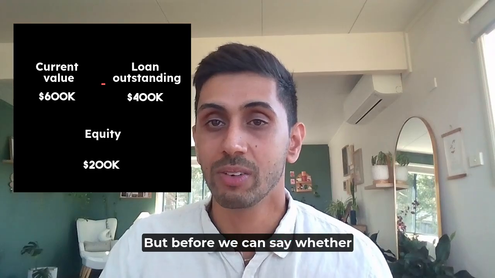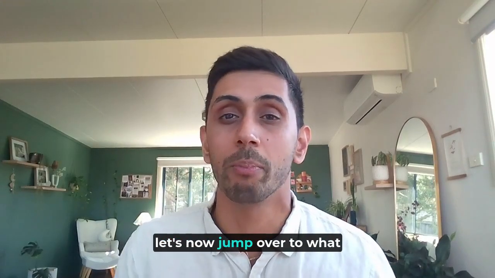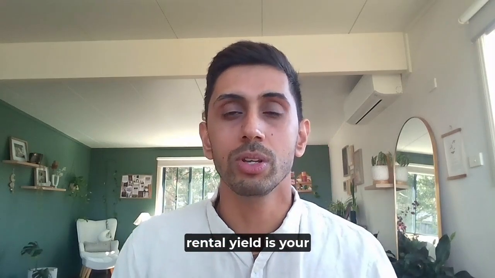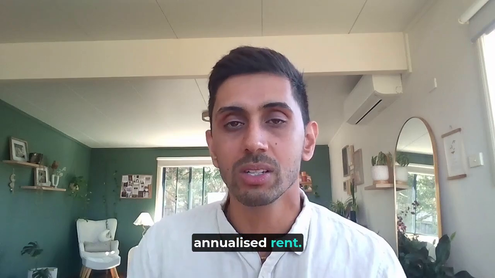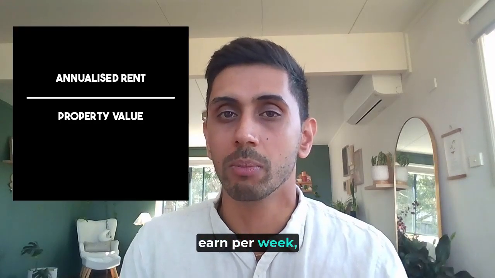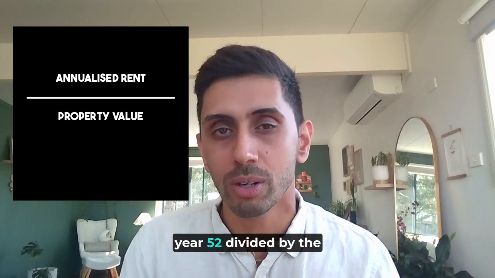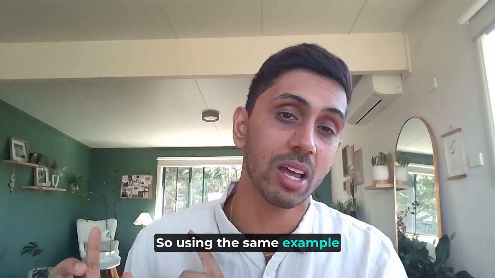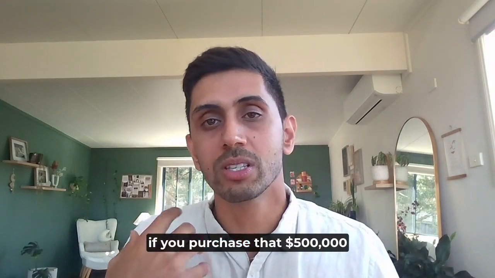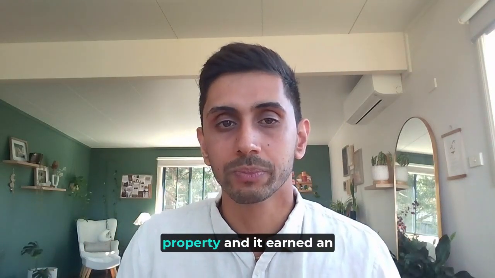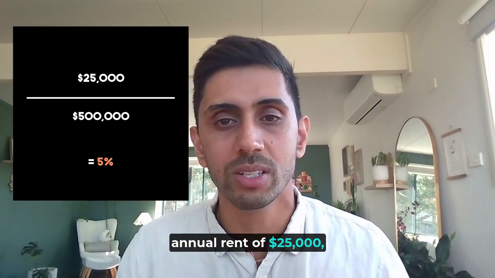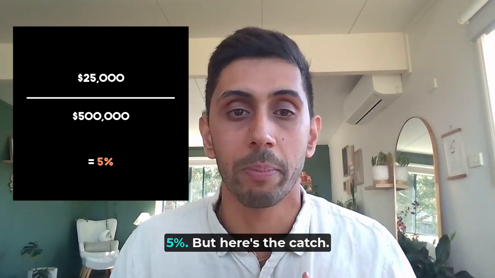But before we can say whether this is good or not, let's now jump over to rental yield. Well, in simple terms, rental yield is your annualized rent. So take the rent you earn per week, multiply it by the weeks in the year, 52, divided by the property value. So using the same example as before, if you purchased that $500,000 property and it earned an annual rent of $25,000, that's a gross rental yield of 5%.